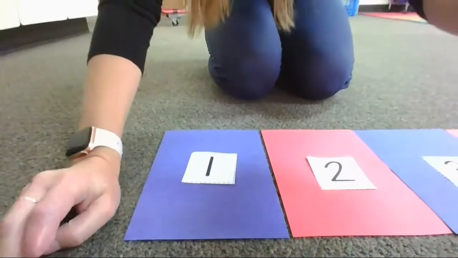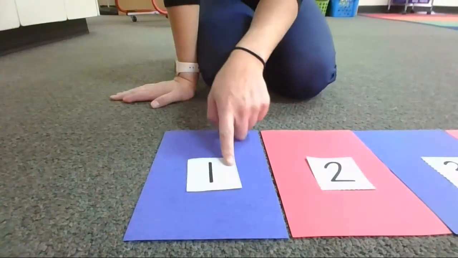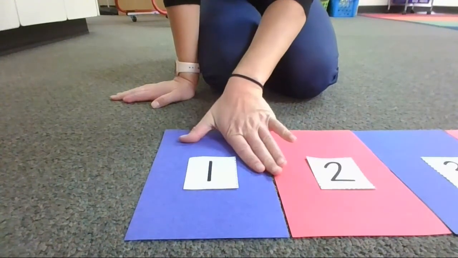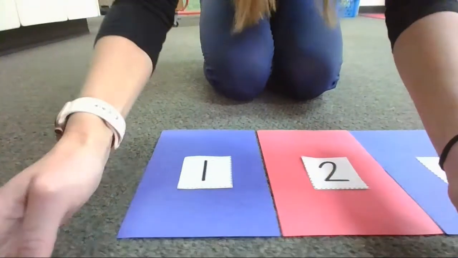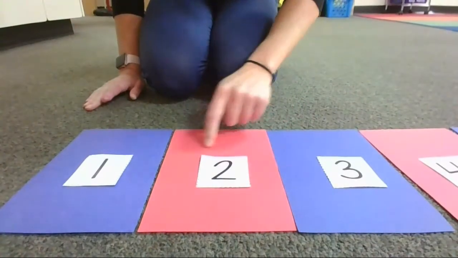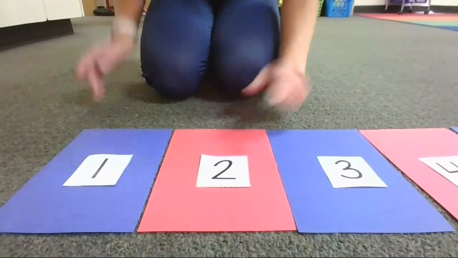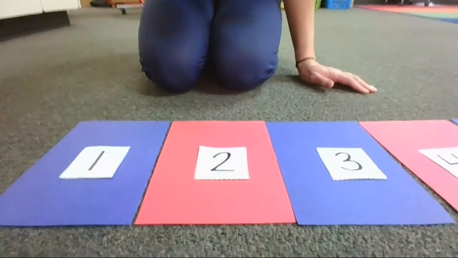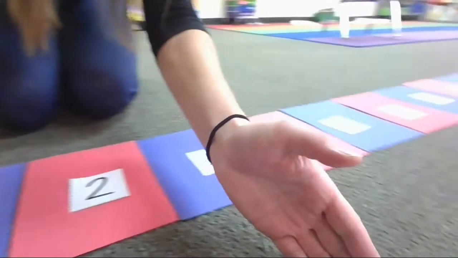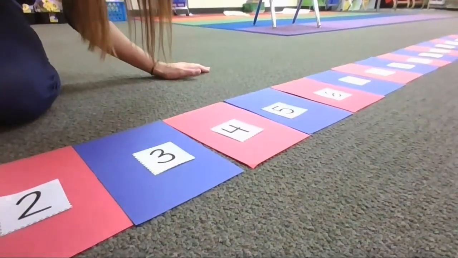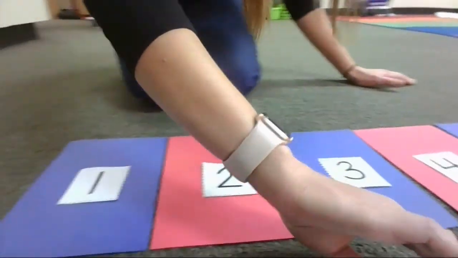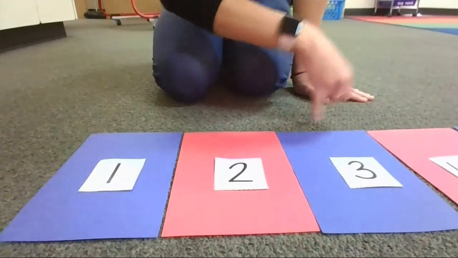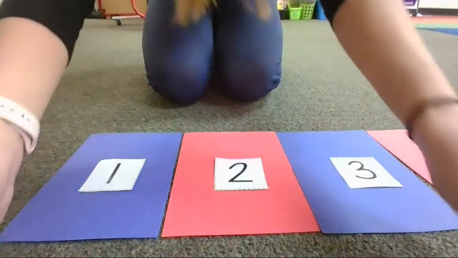I have my number line here, and I'm starting with the number 1. 1 is an odd number. It is blue. If we go over to number 2, we have a red number. All of our red numbers are going to be even. So if you notice, going all the way down, we have a pattern. Red, blue, and just like the color pattern, it's going to go odd, even, odd, even. So let's keep going.